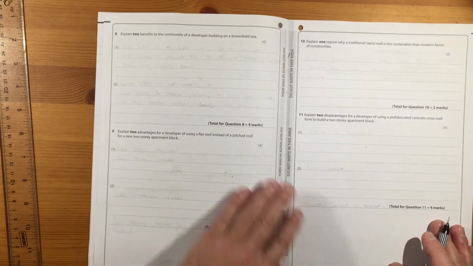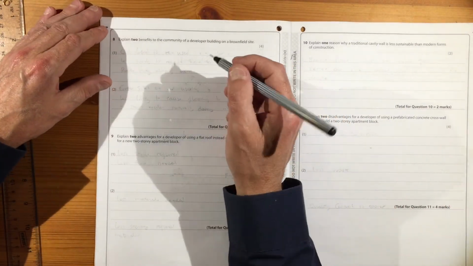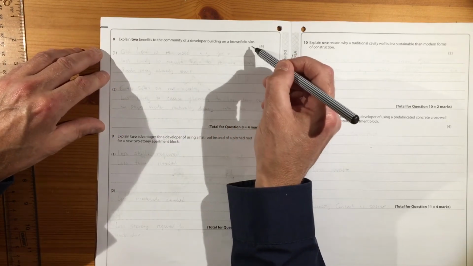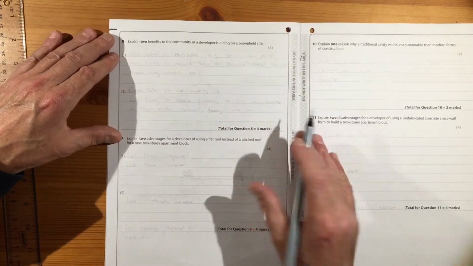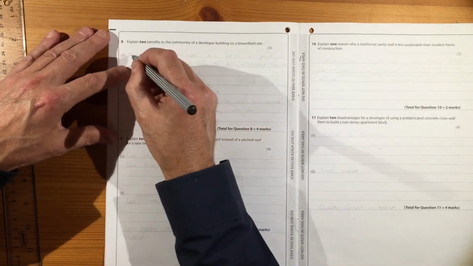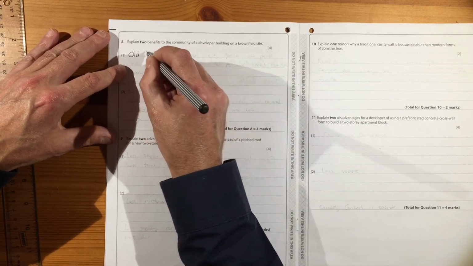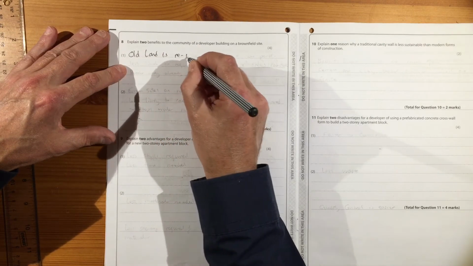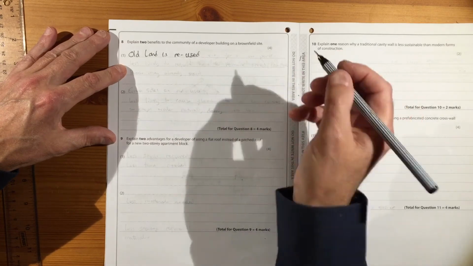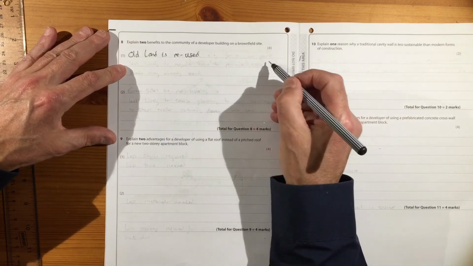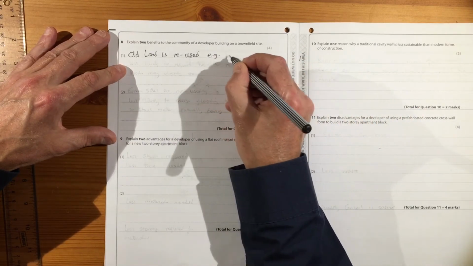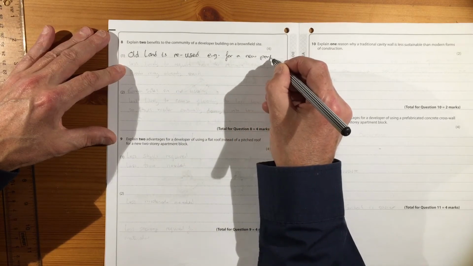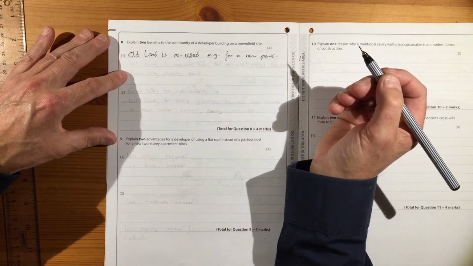Moving on a little bit. Okay, explain 2 benefits to the community of a developer building on a brownfield site. Right, using old land is a good thing. Old land is reused or repurposed, people call it these days. E.g. for a new park, which is great for society.